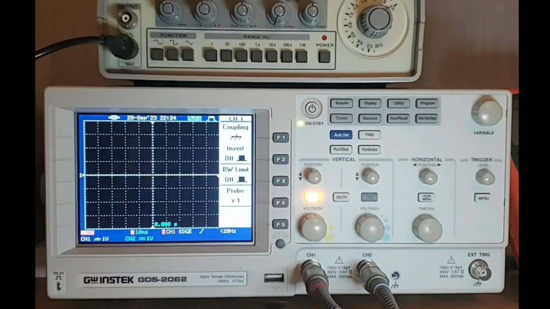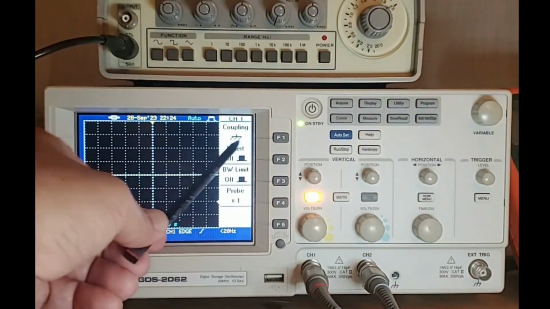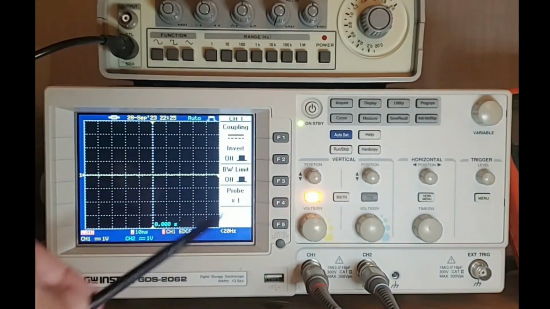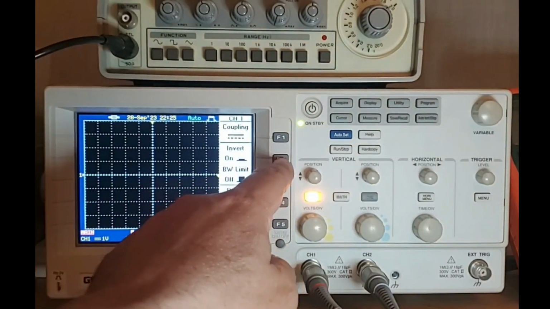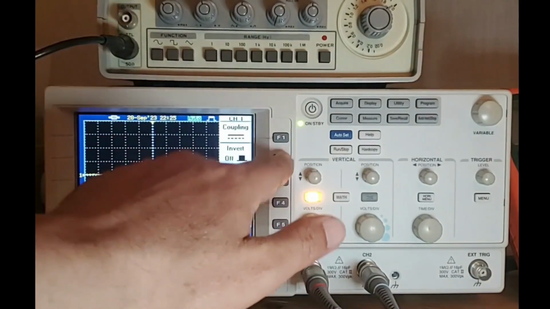If you press it one more time, it will show this ground symbol. And this means that now the voltage on the probe will not be displayed, just the ground, which is 0 volts. So the 0 volts will be displayed on the screen. The other menu item is the invert. So I can either say invert is off or I can invert on. So what this will do is that it will just invert the waveform. If you want to invert the waveform, you can use this option.